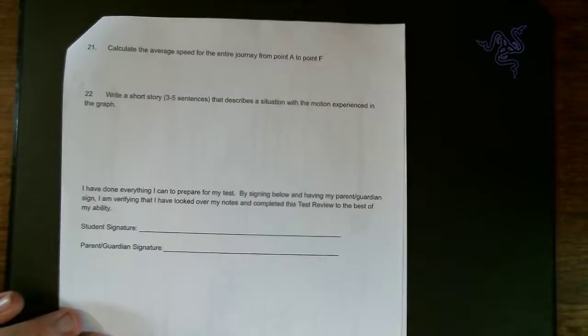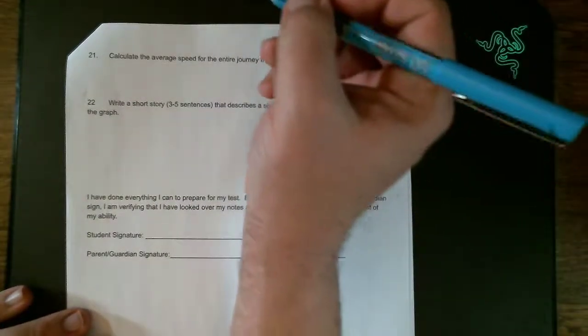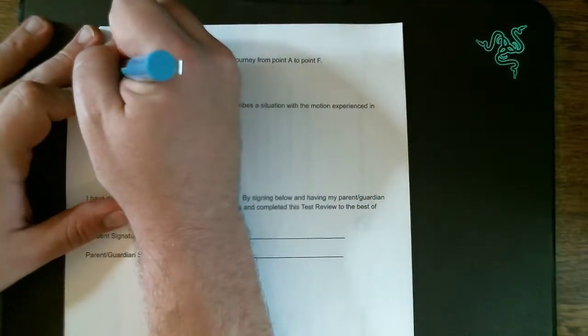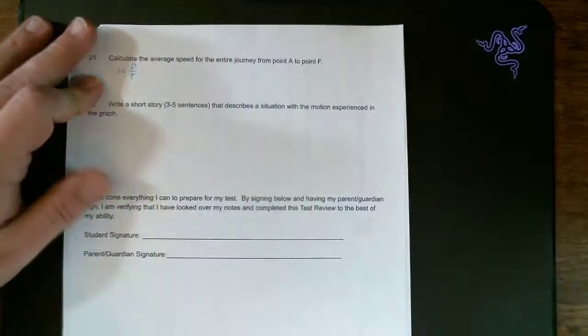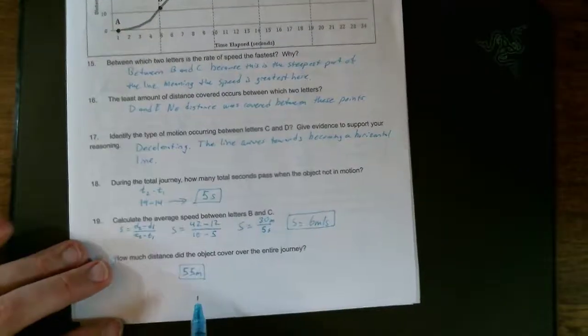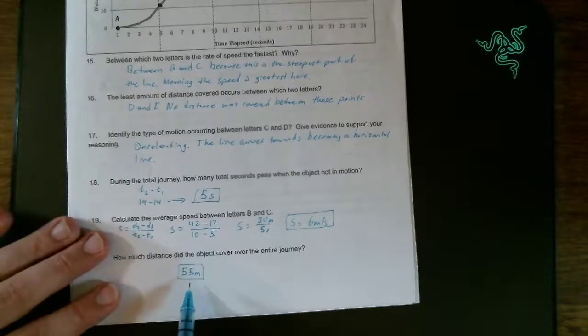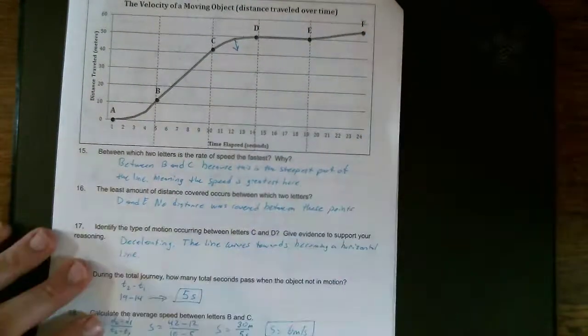The next two questions are on the back. It says to calculate the average speed for the entire journey from A to F. This is pretty easy because all we have to do is take our total distance divided by the total time it took, and that's going to give us the speed we want. Our total distance, we just found out to be 55 meters. Our total time to get here was 24 seconds.